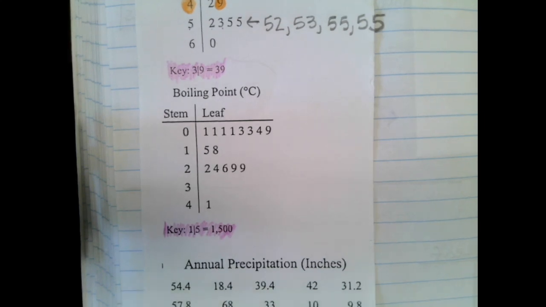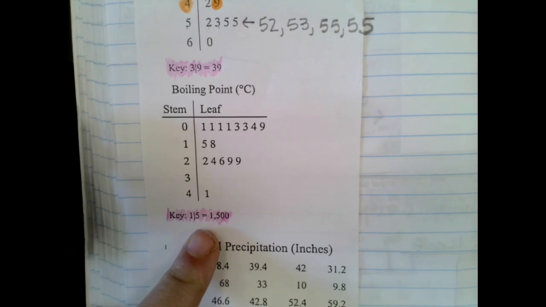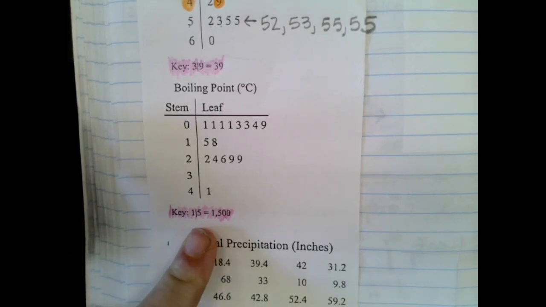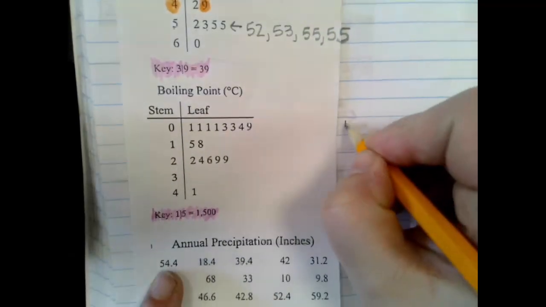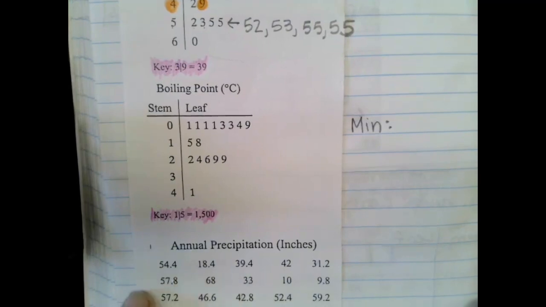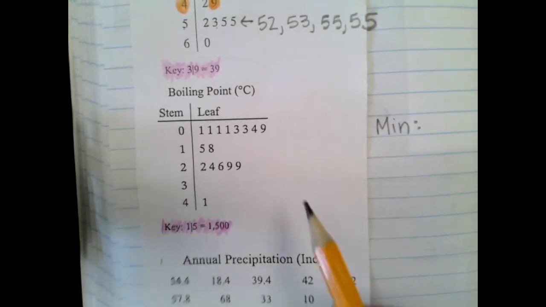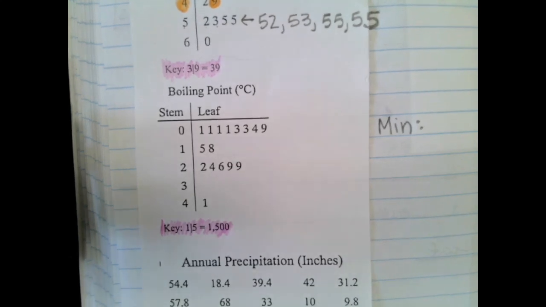It's weird. Okay, so 1,5, we have 1,500. All right, so as we take a look at this, if I look at my minimum, my smallest number here, where would I locate that smallest number on my stem and leaf plot?